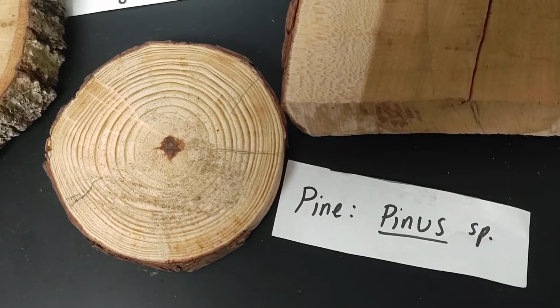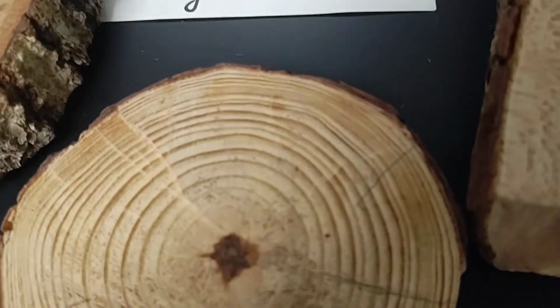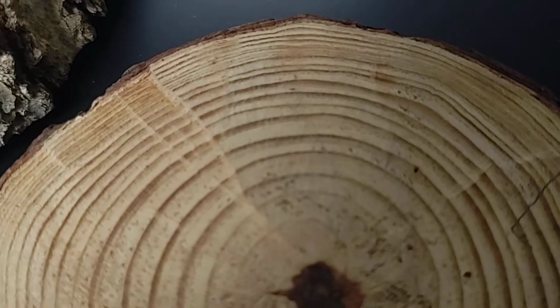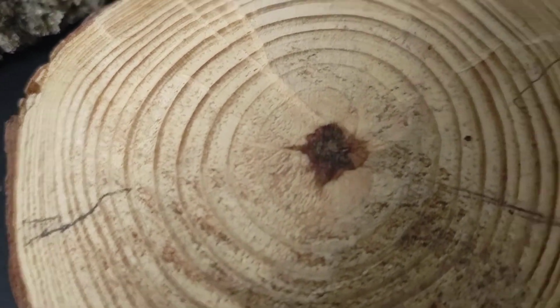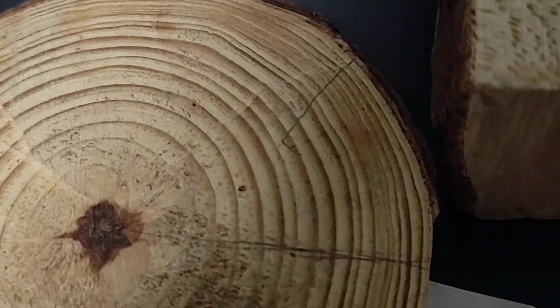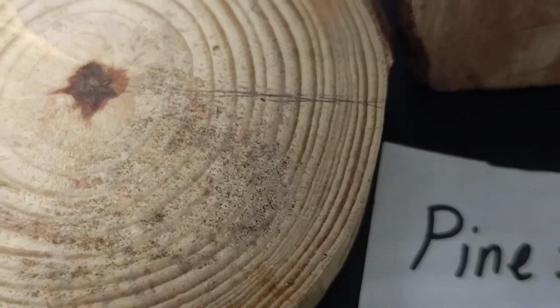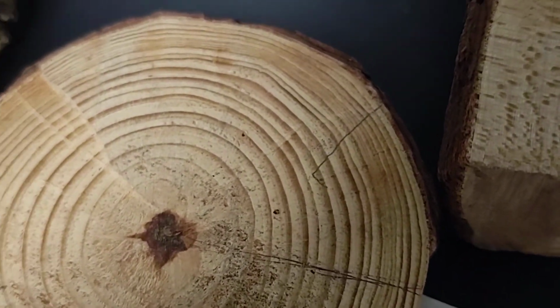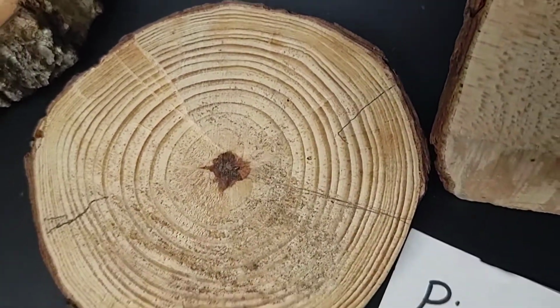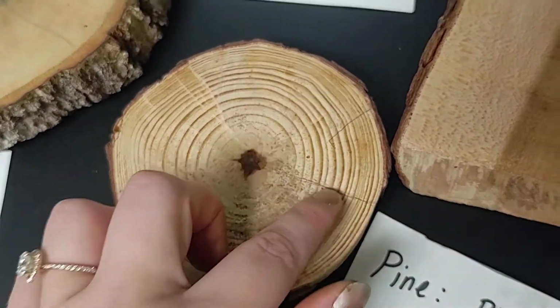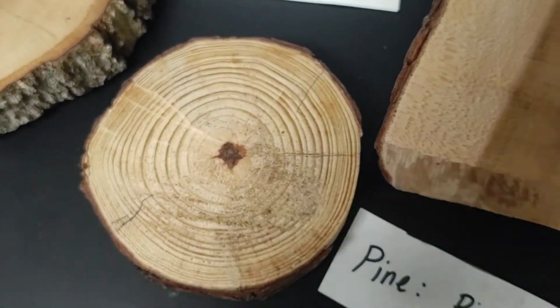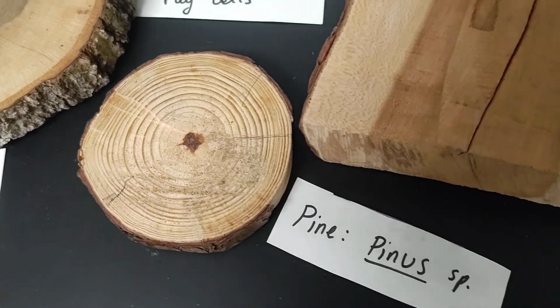Pine has really distinct growth rings, as you can see. And remember, typically these can be used to estimate the lifespan of the tree and also the living conditions. So if they're extremely clean rings all the way around, it likely had a pretty good, normal, even life.